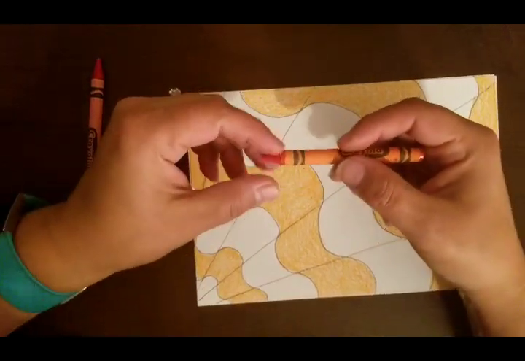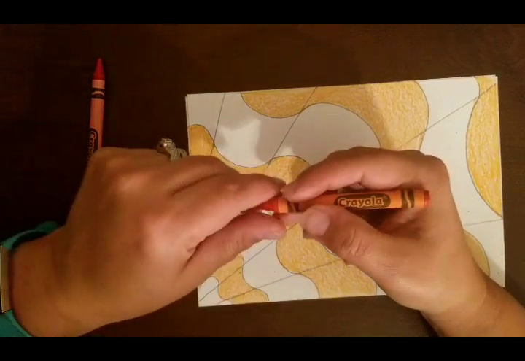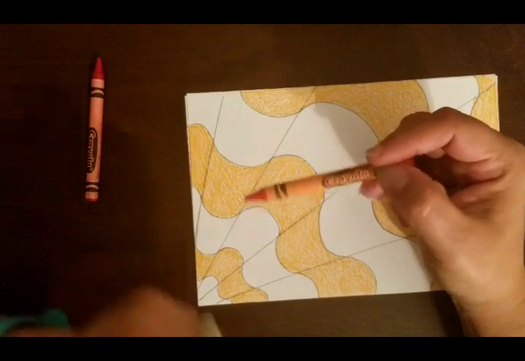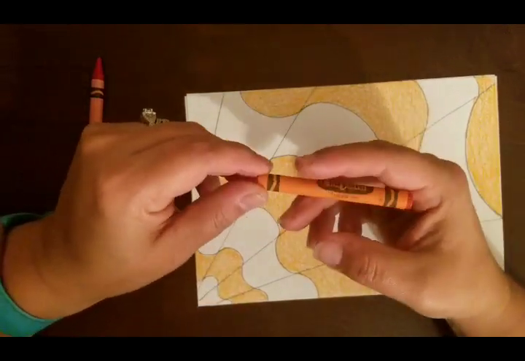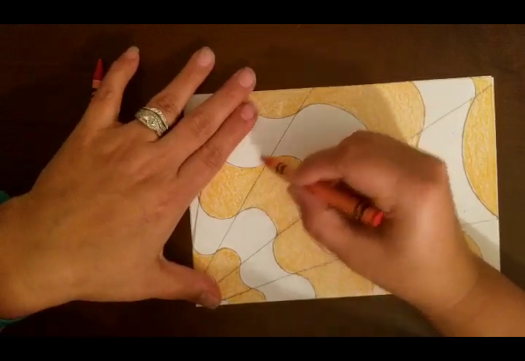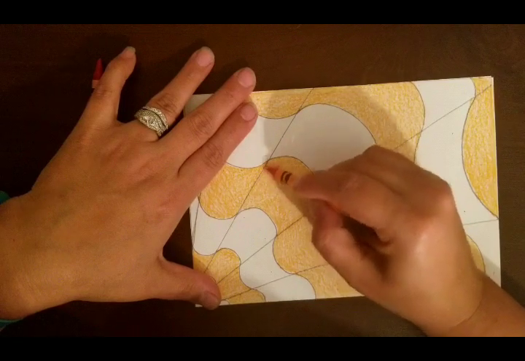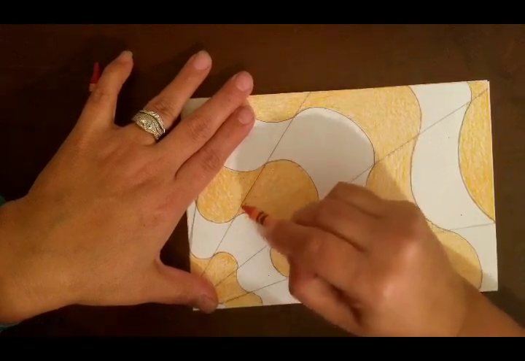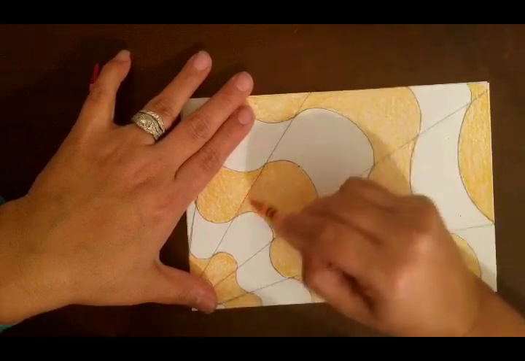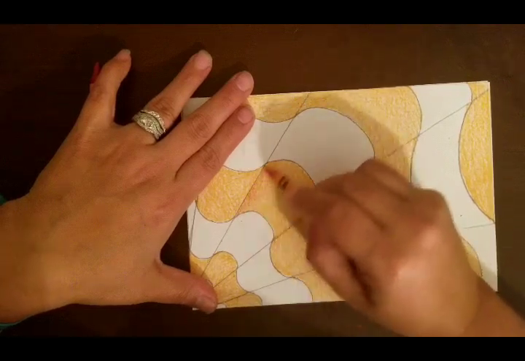So the pressure of your crayon has to change. Closer to the front of your crayon, there's more pressure and it'll be darker. To the back of your crayon, you'll have less pressure and it'll be lighter. It just depends on how dark or light you want this to be. I tend to go towards a medium. Once you get experience with your pressure and your colors and how you shade and value, it becomes a lot easier to control how to hold your crayon or your pencil.